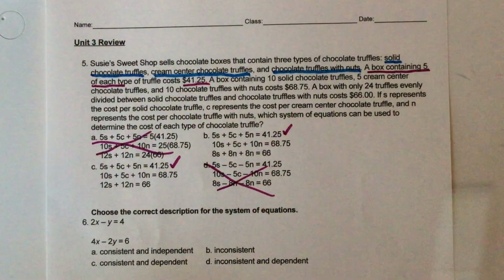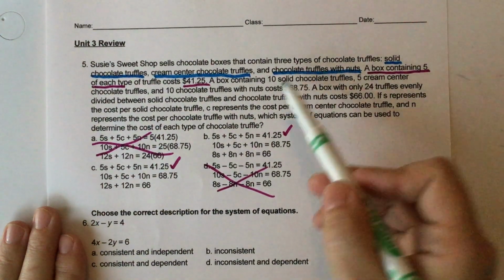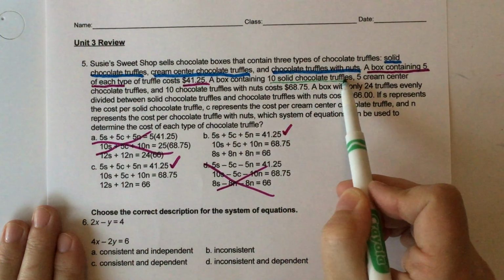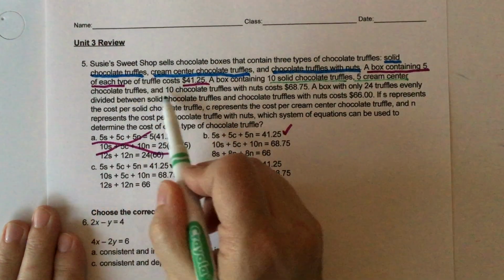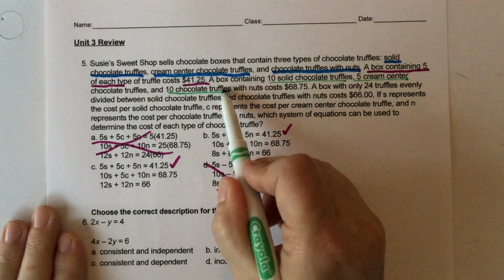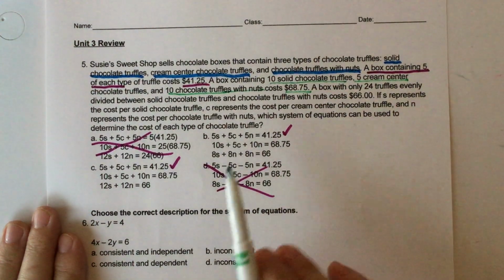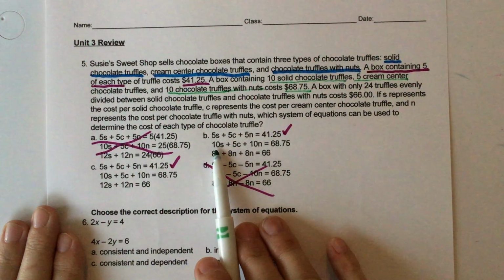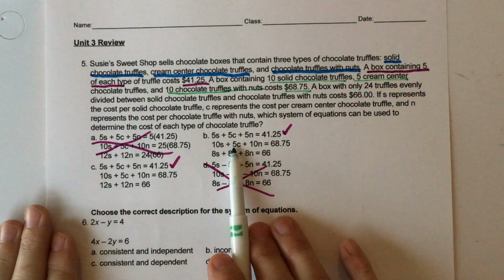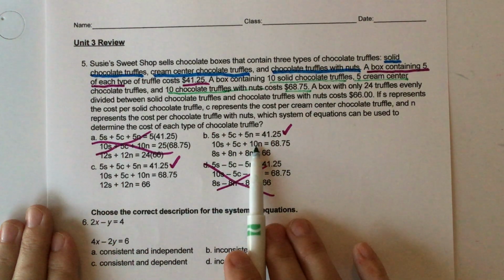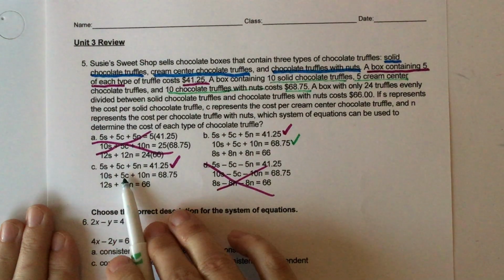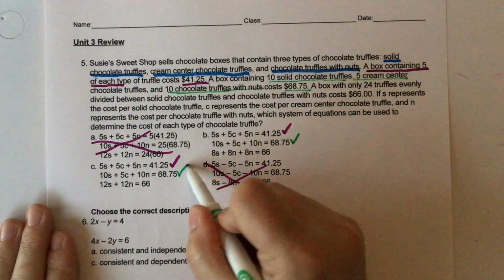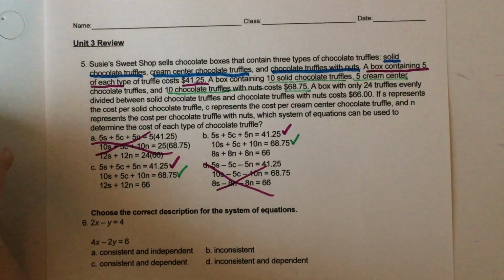Let's keep reading. A box containing 10 solid chocolate truffles, 5 cream center, and 10 chocolate truffles with nuts costs $68.75. So let's see. 10 solid, 5 cream, 10 with nuts, $68.75. That one's good. And this one says the exact same thing. So that one's good.